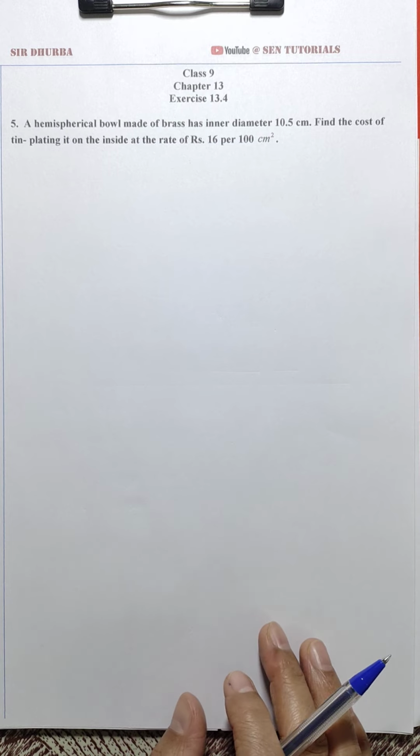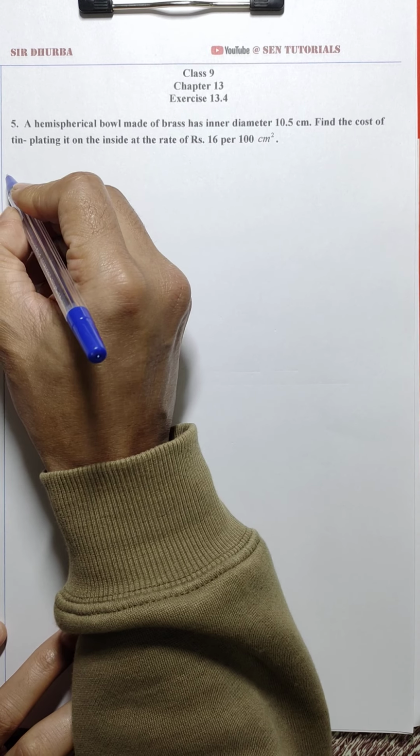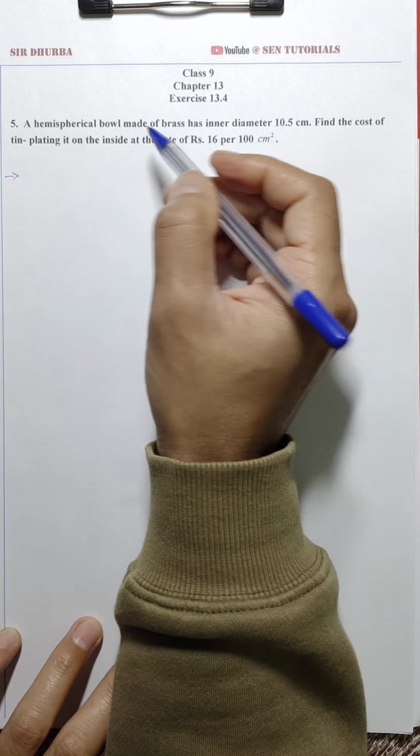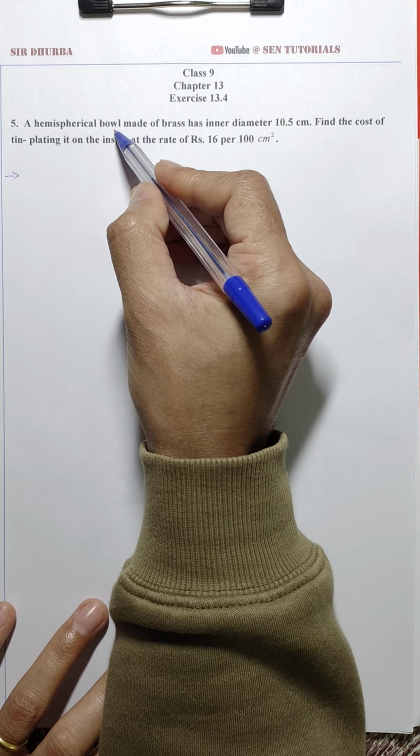You can pause the video also. Okay, 5 is a hemispherical bowl made of brass, has inner diameter, let's say something like this. So the inner diameter is given to be 10.5 centimeter. 10.5 the diameter.